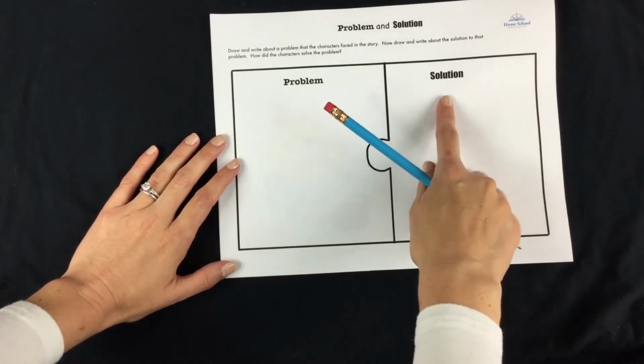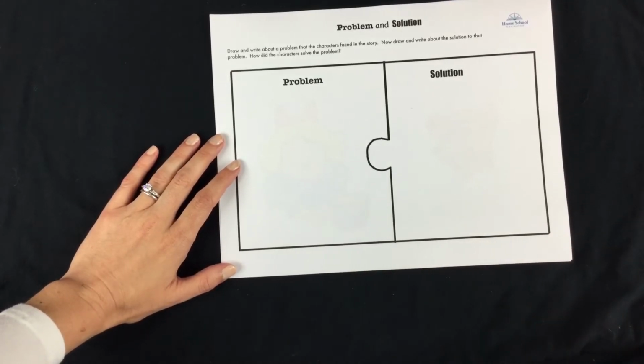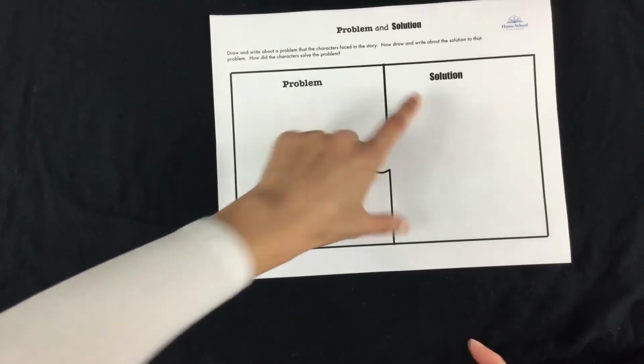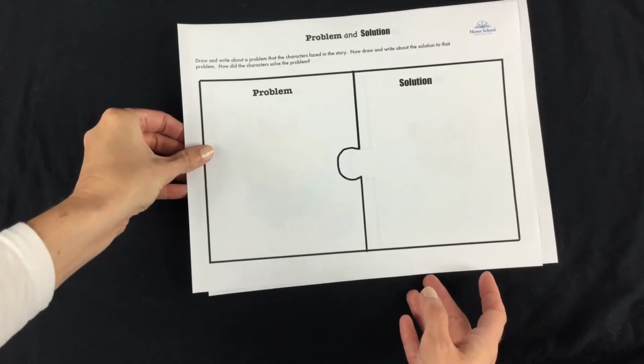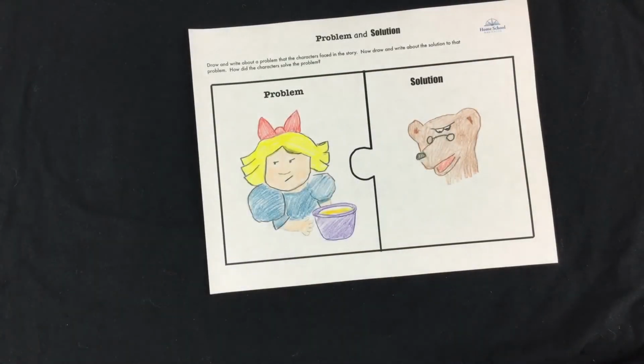That is the solution. So the example we're going to be thinking about today is the example of Goldilocks and the Three Bears. Now, if you've not read that story, if it's been a long time since you read that story, pause right now and go and find it online and go ahead and have a listen to that story. If you know that story, I want you to think to yourself, what happens in that story? What was the problem and how was it solved? Okay, in my example here, and then we're going to draw the problem and the solution.